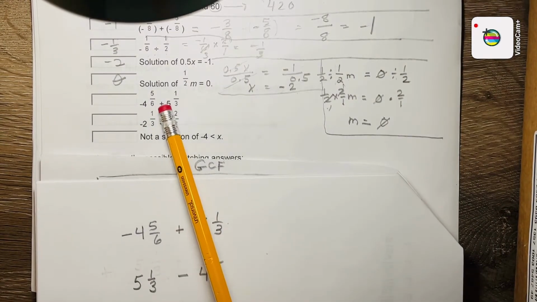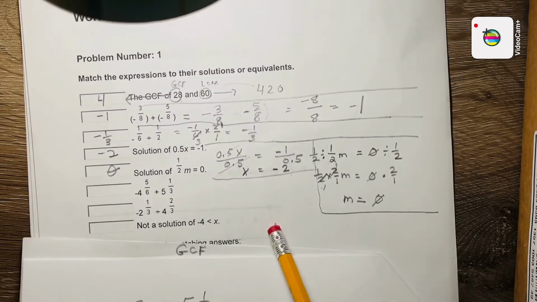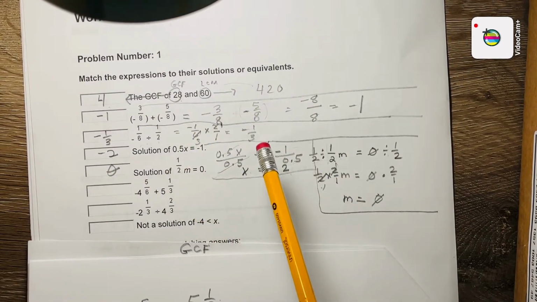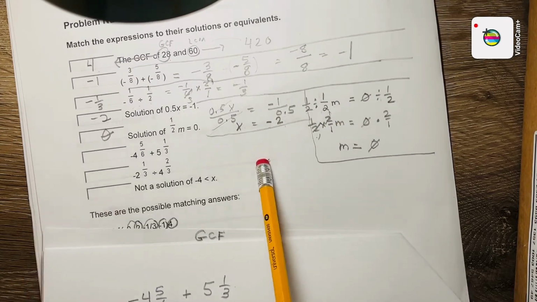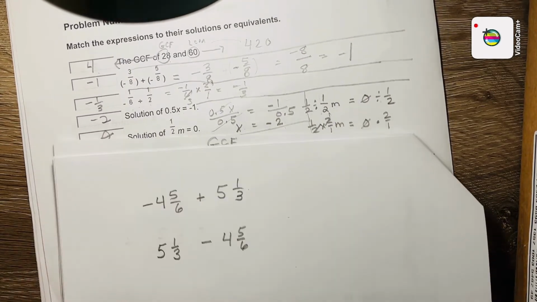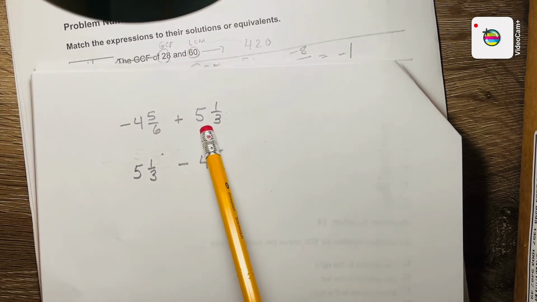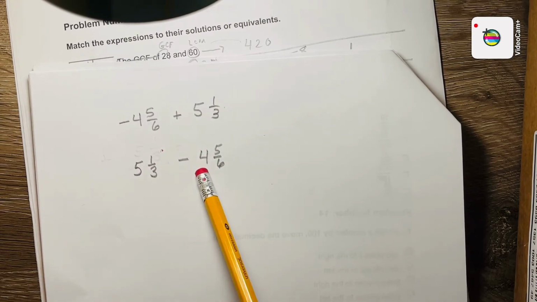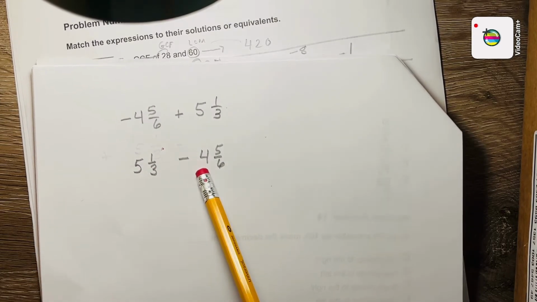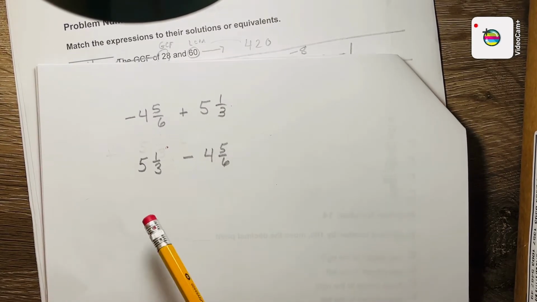Okay, for this problem, I'm running out of space, so I wrote it here. And just so you know, you need to be writing this along with me on your study sheet as we work on it together, okay? When we have a negative fraction and a positive fraction, I like to put the positive fraction first and the negative fraction last. It just helps me solve the problem easier.